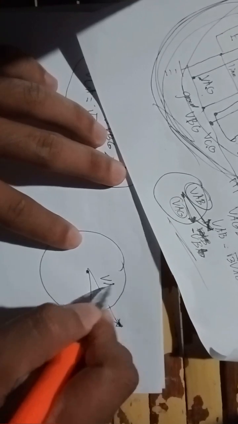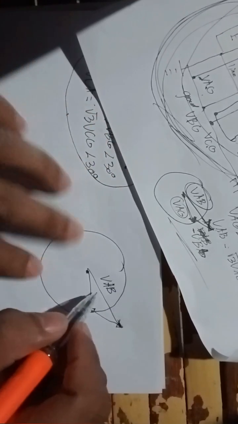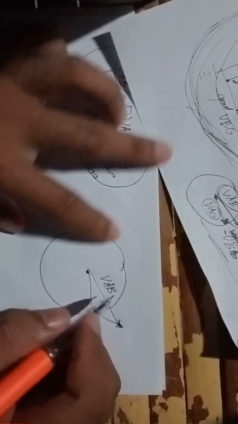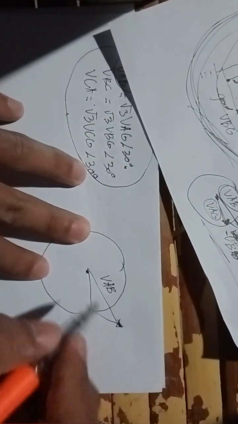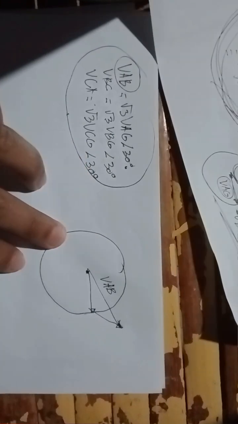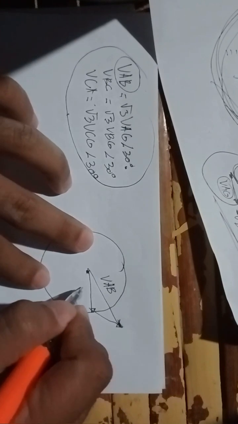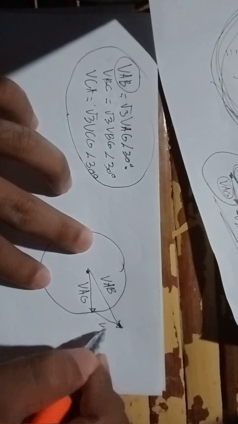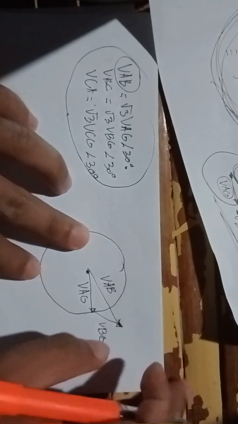This will become our VAB, which is equal to VAG minus VBG.